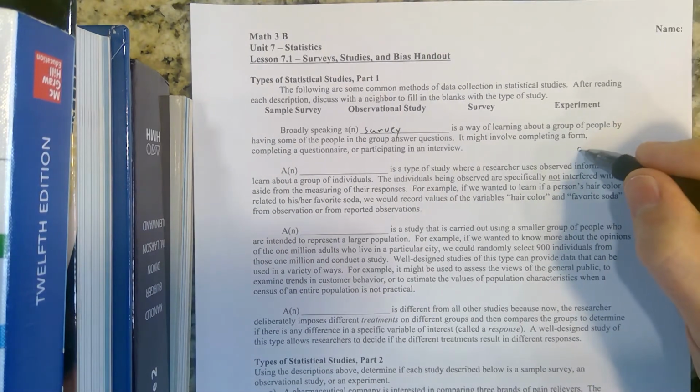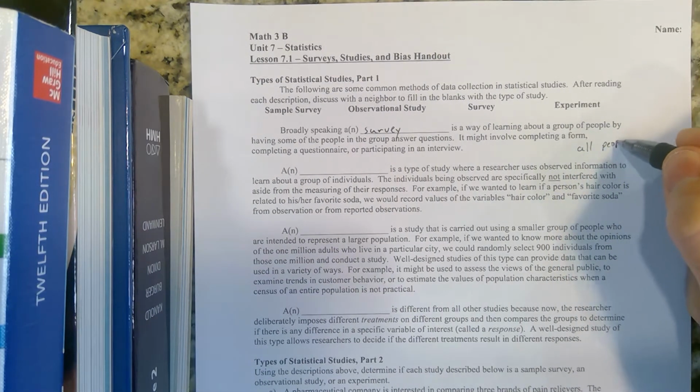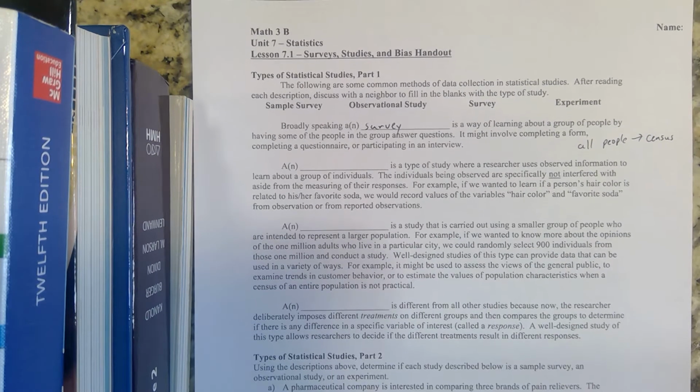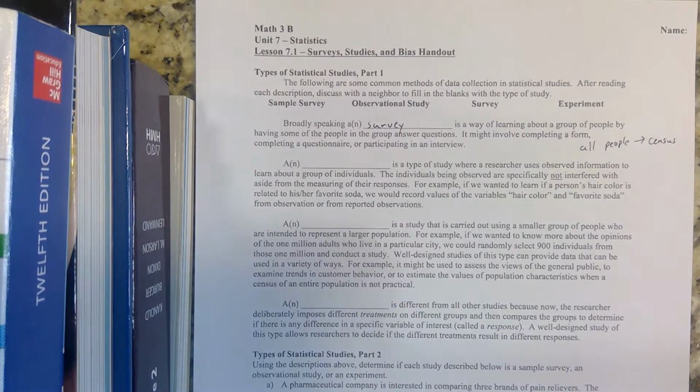Okay, so I'll jot that down. All people, that would be a census. Which, by the way, our government is attempting to do the 2020 census right now. Every 10 years, our government tries to get data on everyone in the country. And when we do that, it's called a census, as opposed to a survey. A survey is a subgroup of everyone. So it doesn't include everyone. All right, so anyway, it might involve completing a form, completing a questionnaire, or participating in an interview.